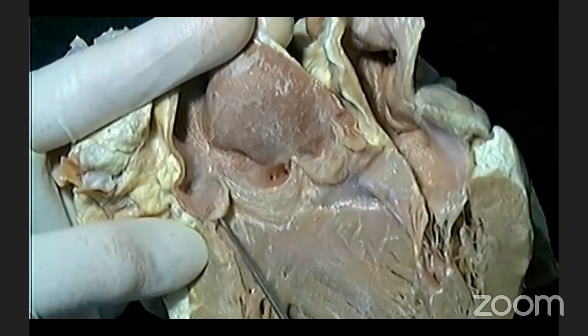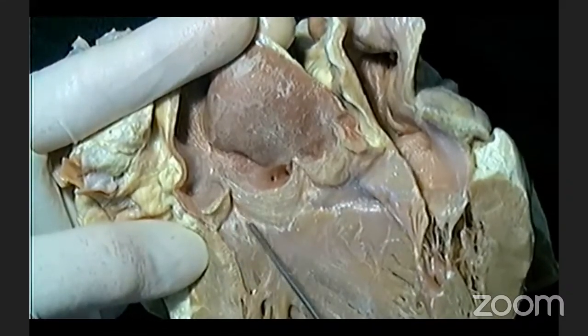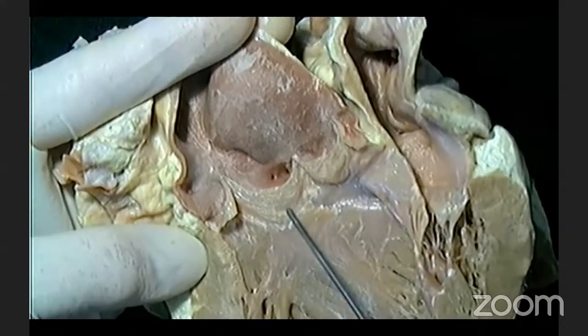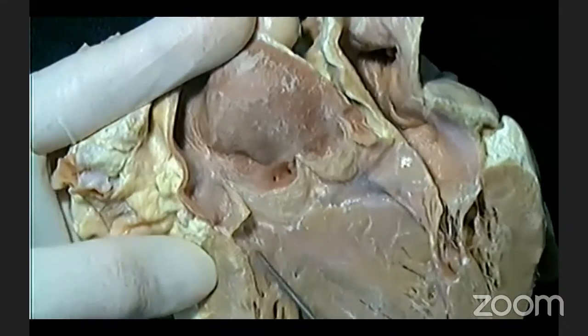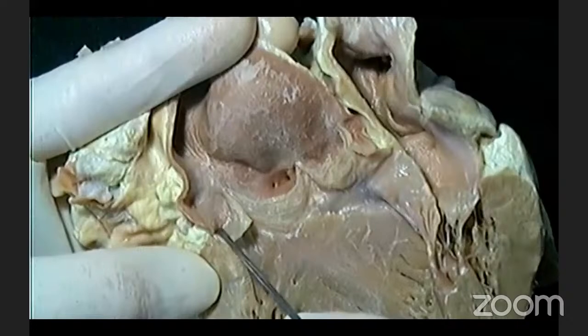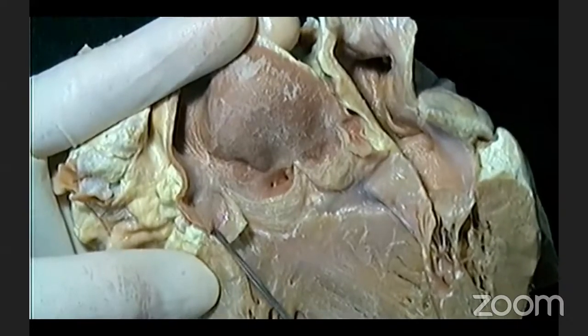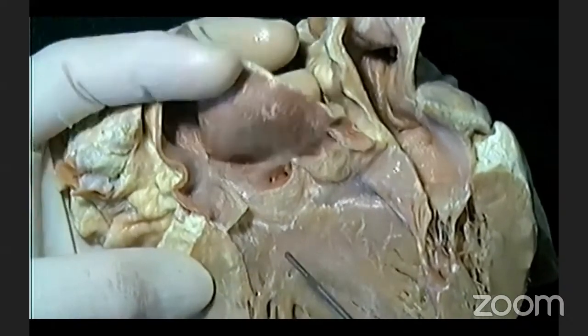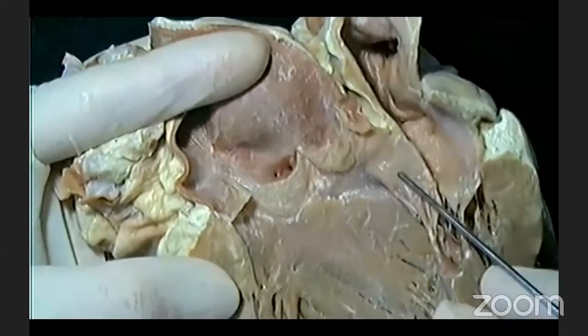In the aortic root, the left coronary and the right coronary leaflets are typically supported by muscle, with a small crescent of muscle easily seen at the base of each of these sinuses.